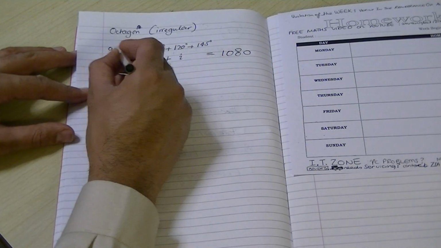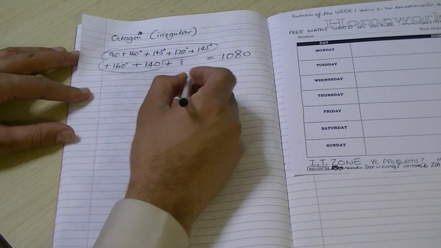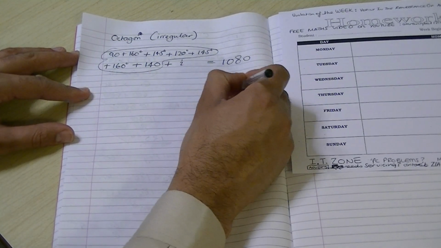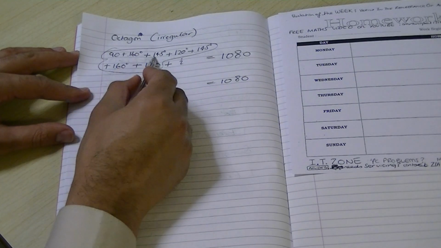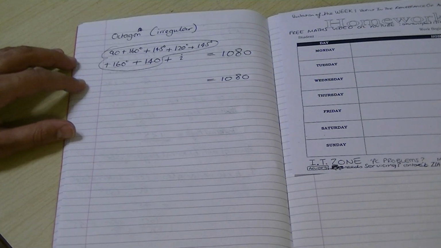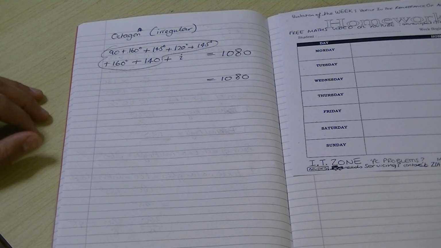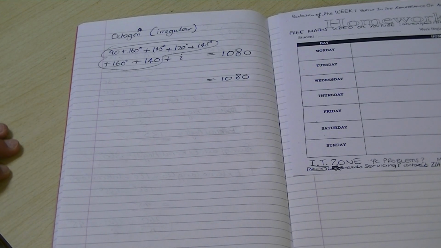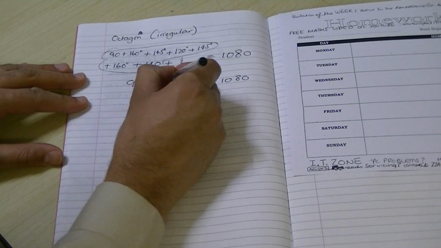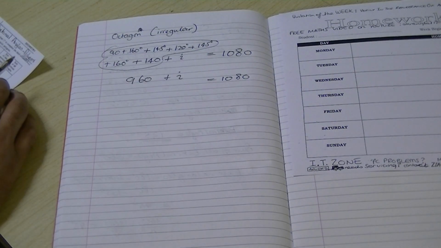So Hassan, can you please add up all these angles for me? Tell me what they are. Quickly add them up. So 90 plus 160 plus 145. Come on, Hassan, work it out quickly. Okay, so Hassan has got a total of 960 plus I is equal to 1080.